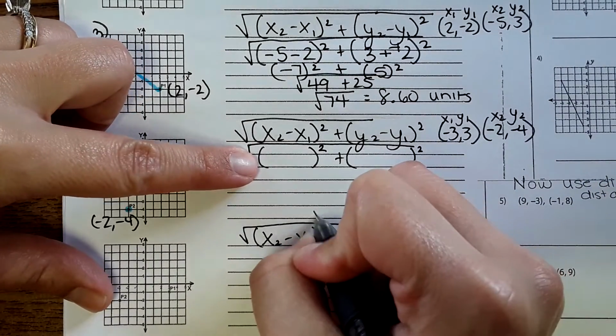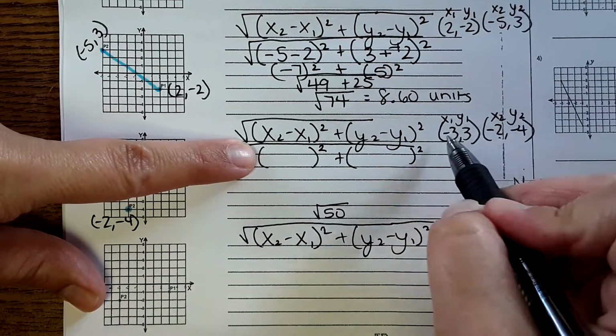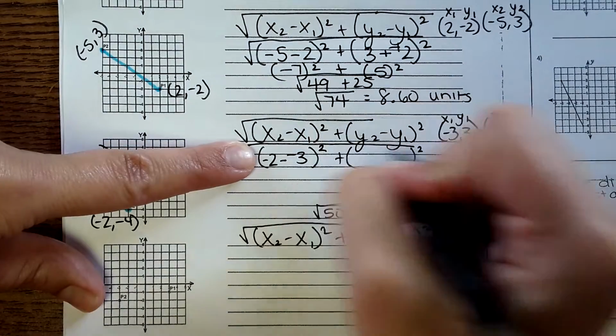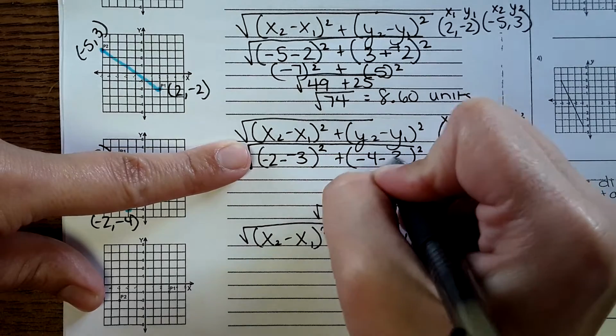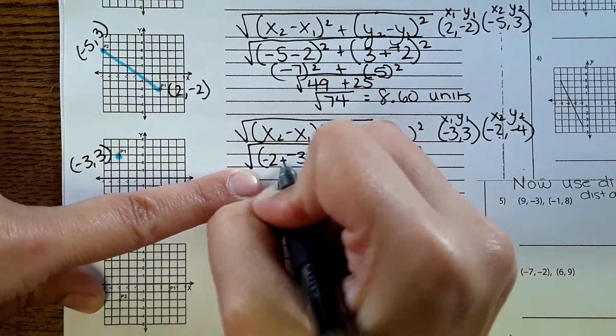Okay, so I'm working towards square root of 50. Let's see, so I'm going to do x2 minus x1, negative 2 minus negative 3, and then negative 4 minus 3. So here I have subtracting a negative, so you add the opposite.